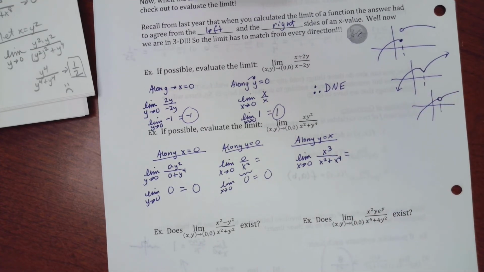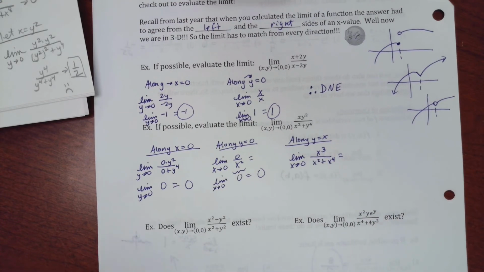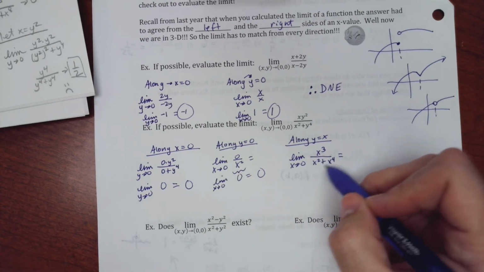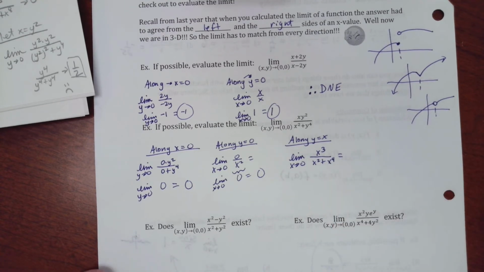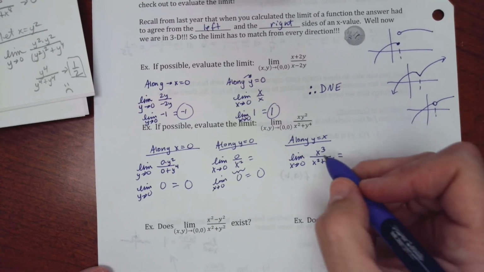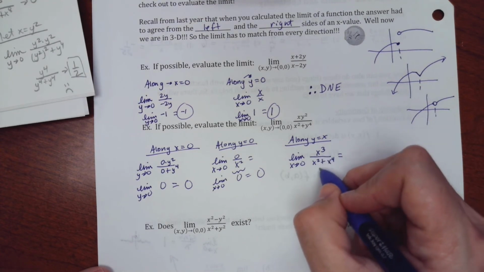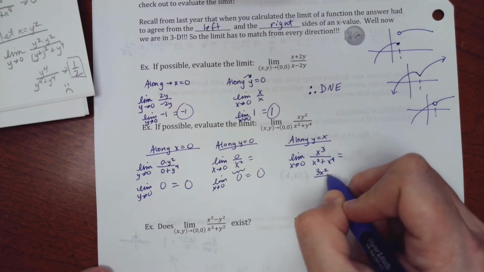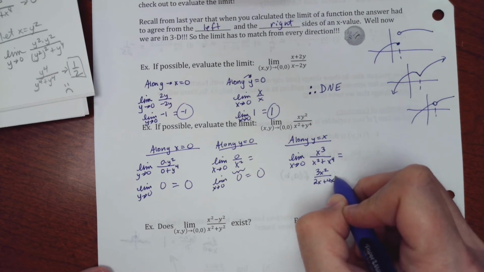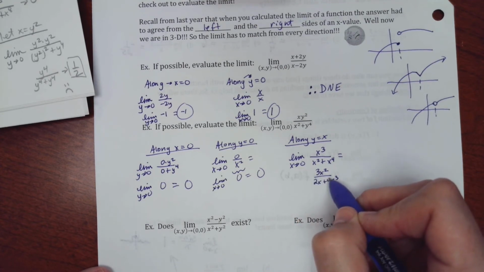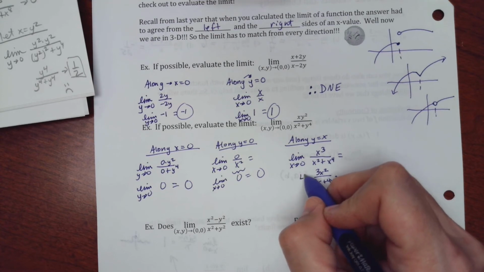Also, we could do, this is not infinity, I was thinking that, sorry about that. Let's go ahead and do L'Hopital's, because when we plug 0 in here, I end up getting 0 over 0. So let's do L'Hopital's for this. So when I do L'Hopital's, I get 3x squared. The bottom turns into 2x plus 4x to the 3rd. Well, if I plug in 0, I get 0 again.